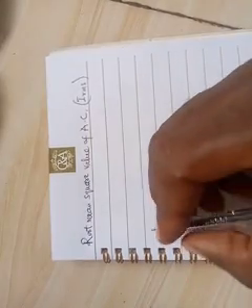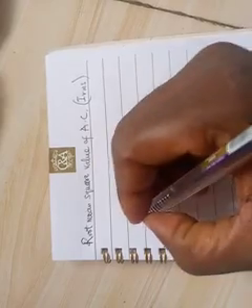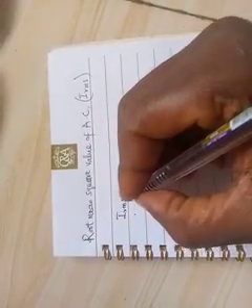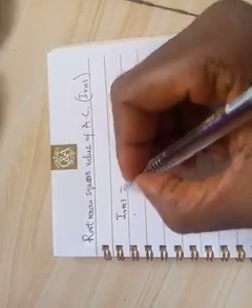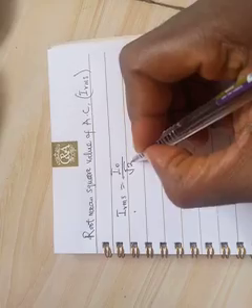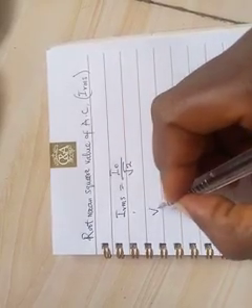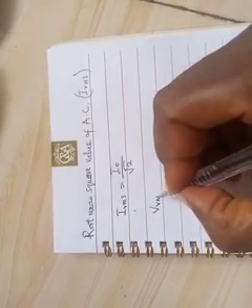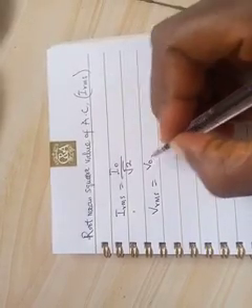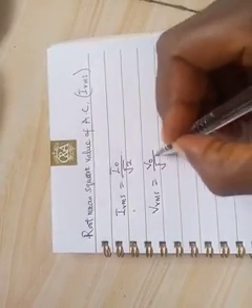Now we can prove that using this equation, that I RMS, that's root mean squared, is equal to the peak current over root 2. In the same way, the root mean square value of voltage is also the peak voltage over the square root of 2.